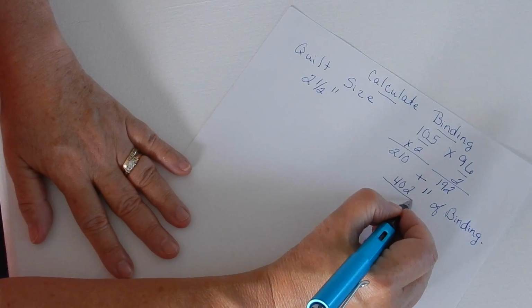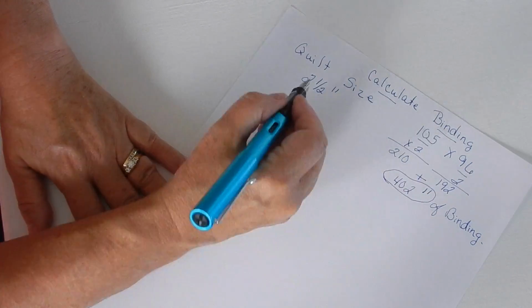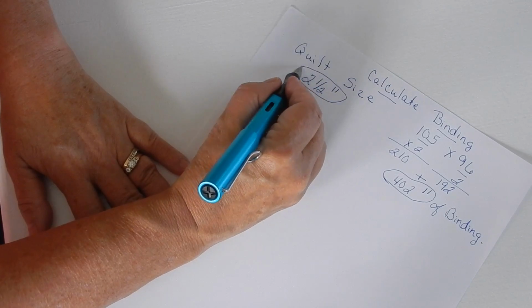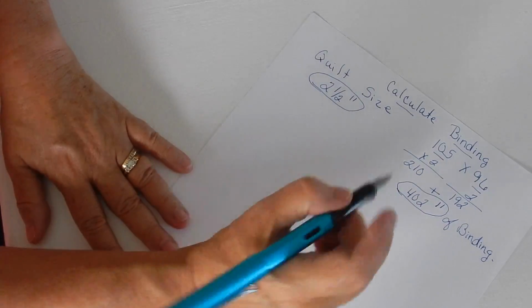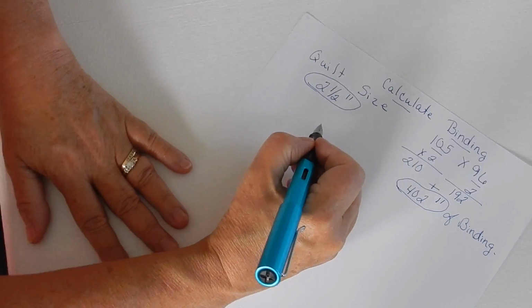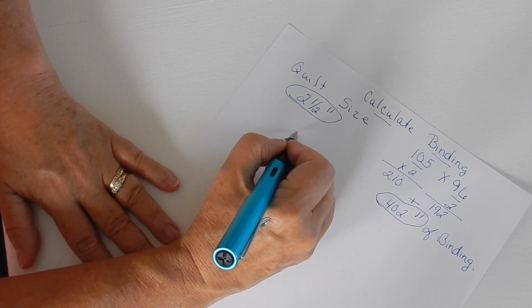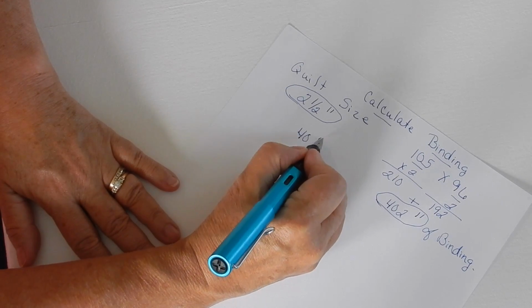This is a very important number to us. And this is the other important number to us. The third number that we need is the fact that our fabric is 40 inches wide.